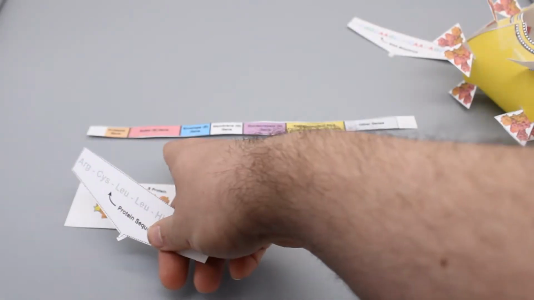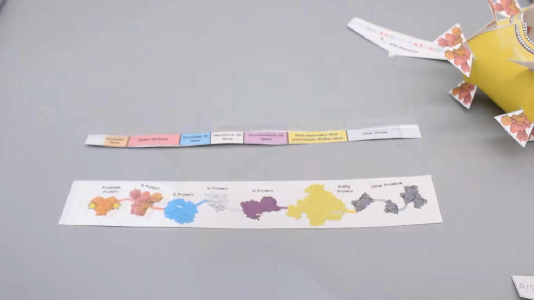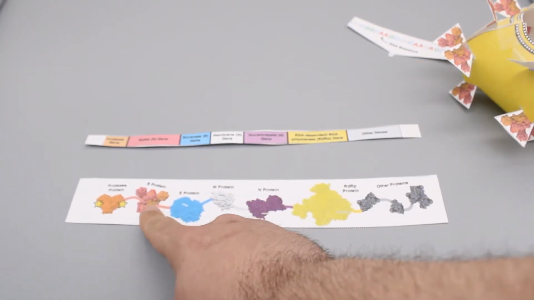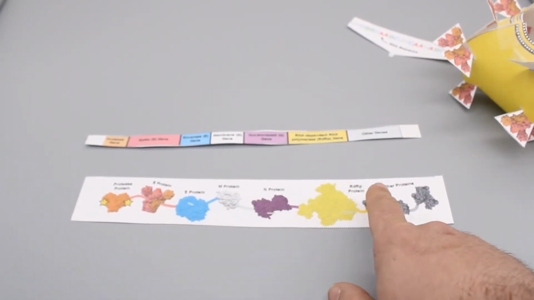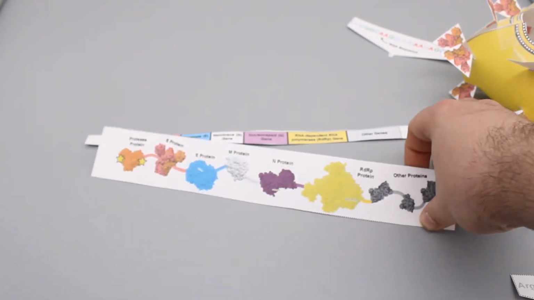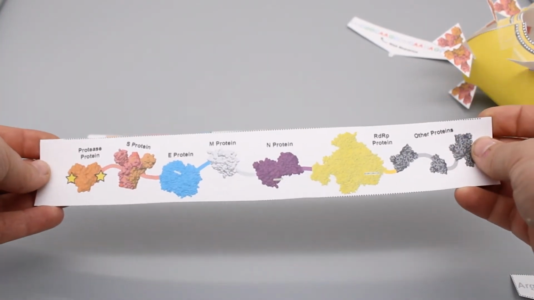What happens once this is now inside the host cell? Well, it's an RNA genome, and so it begins to be translated right away by a ribosome into a protein. And in this case, it's actually not just a protein, it's what's called a polyprotein. We'll be talking about this in more detail in another video, but it's not just one protein, it's a variety of proteins. That's what this second piece of paper, this second strip represents.